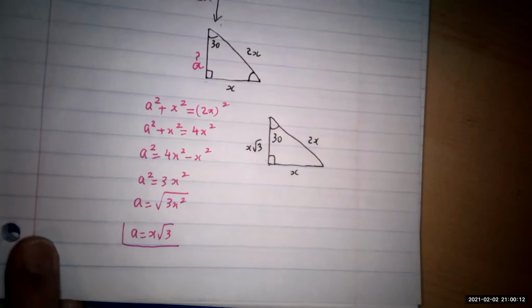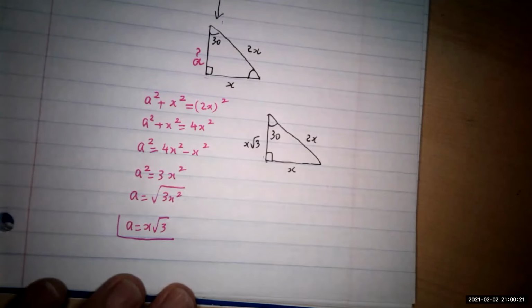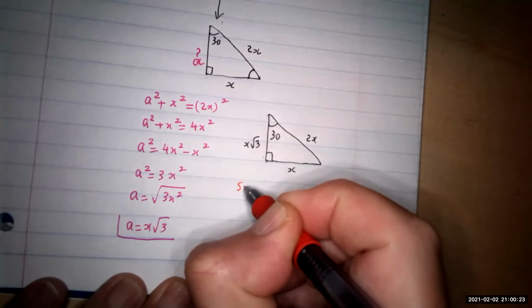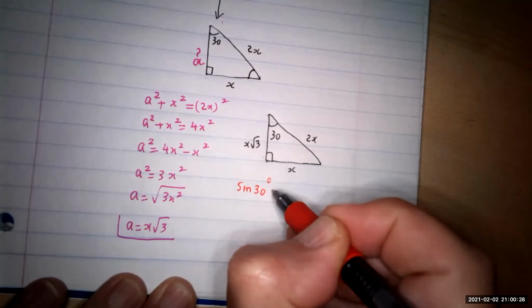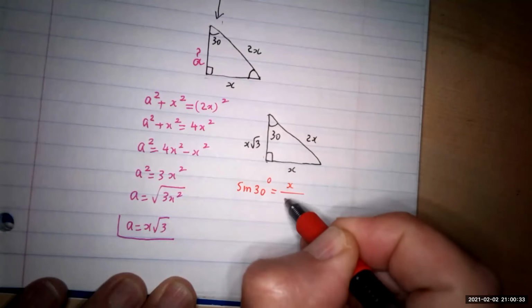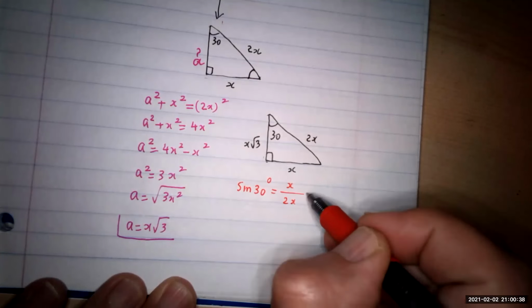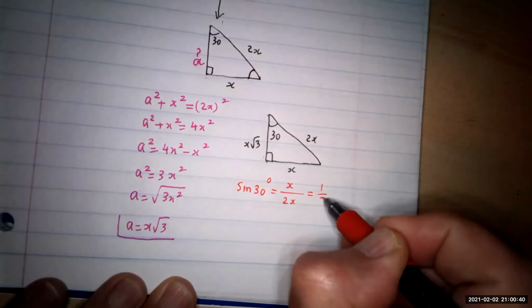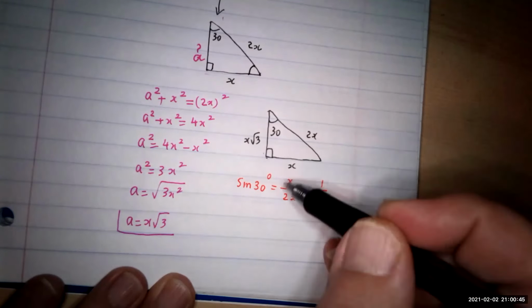That's history, the way they created the sine of the 30 degrees. So now we are ready for it, you see? The sine of the 30 degrees is what? It's the opposite side, x, over the hypotenuse, 2x. If you simplify the x's, you get 1/2. You see? Because you can drop the x.